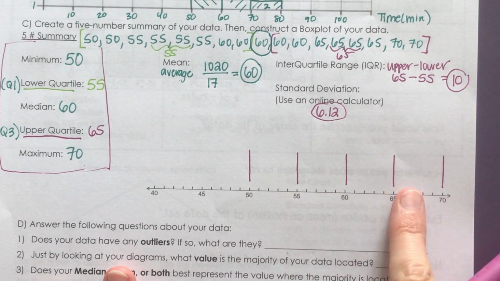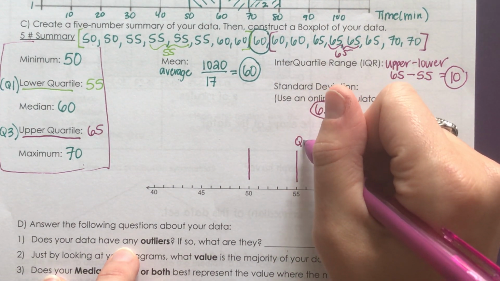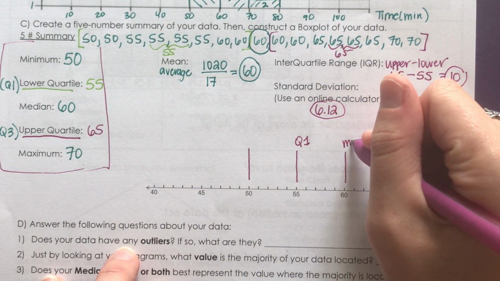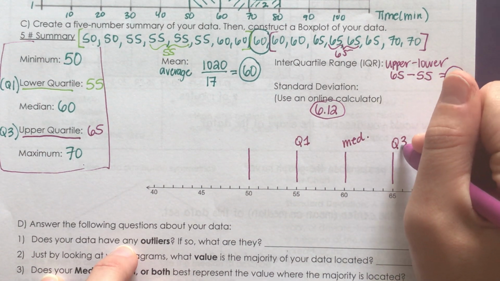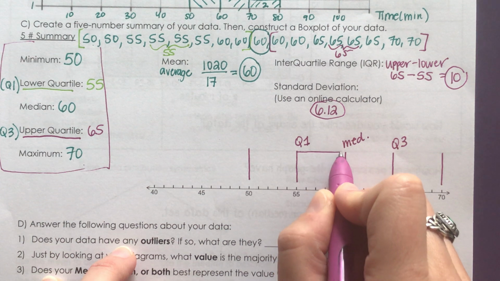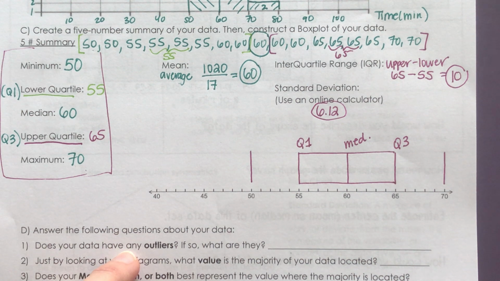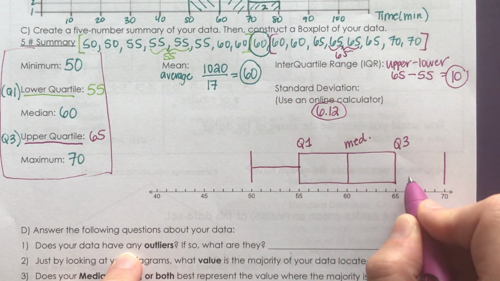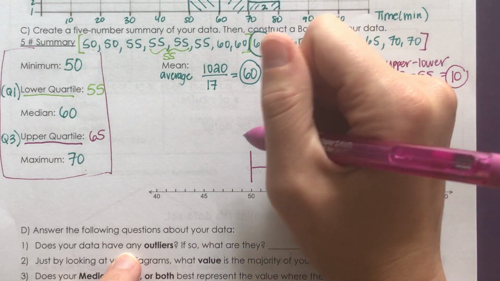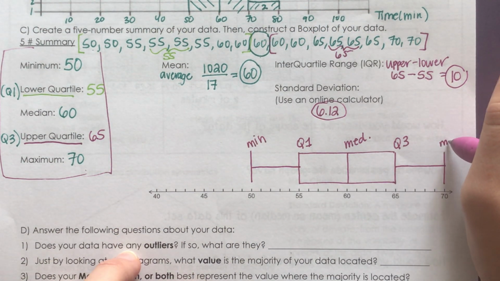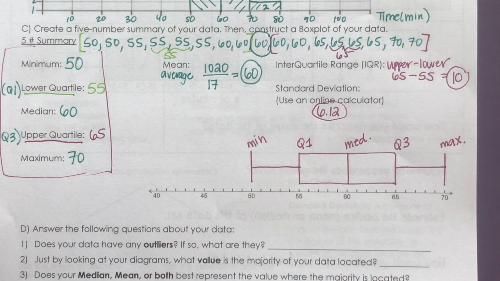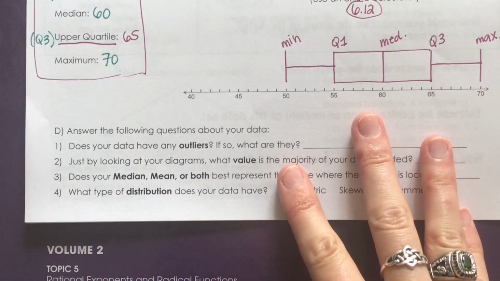Now, the 3 in the center, so this is your lower quartile or quartile 1. This is your median. This is your quartile 3. You'll take these 3 and you will connect them to make a box. That's the box of the box plot. The last 2 parts are called the whiskers, and that is where your minimum and your maximum go. Easy enough, right? And there is my box plot. So I've now represented my data 3 different ways. I've done a dot plot, I've done a histogram, and I've done a box plot. Last part we're going to do is answer the questions about our data.